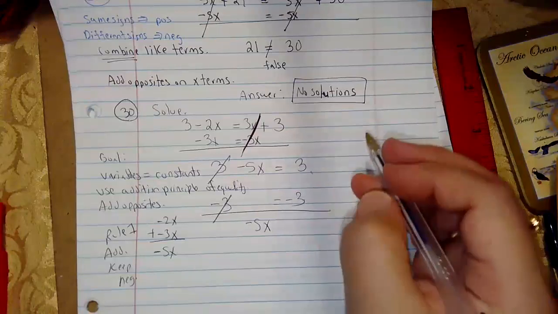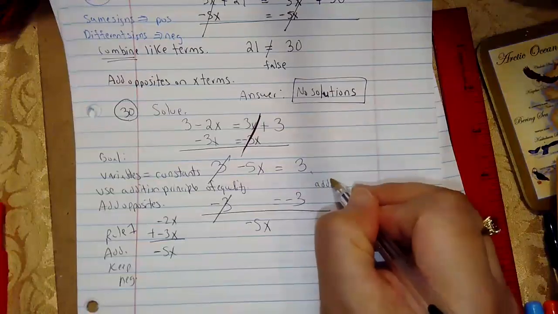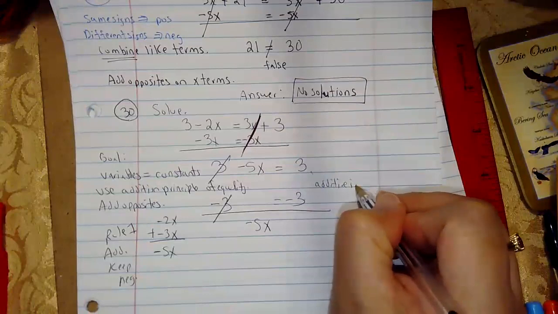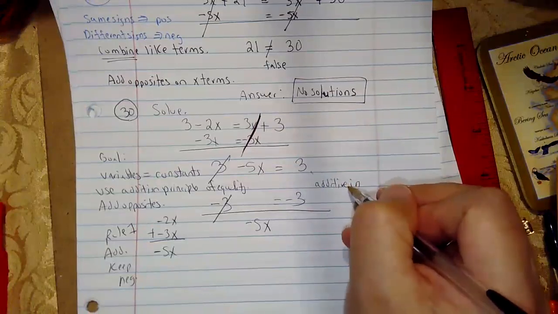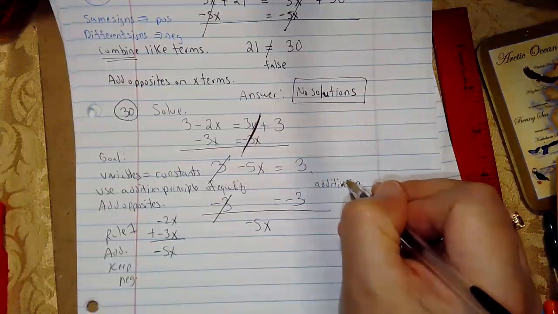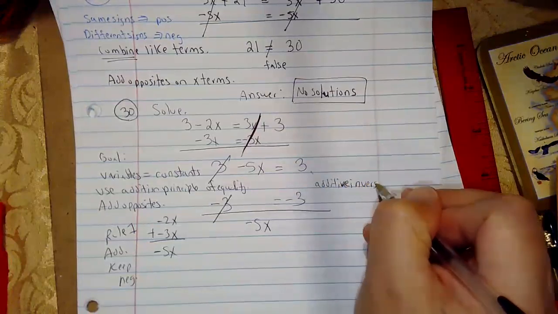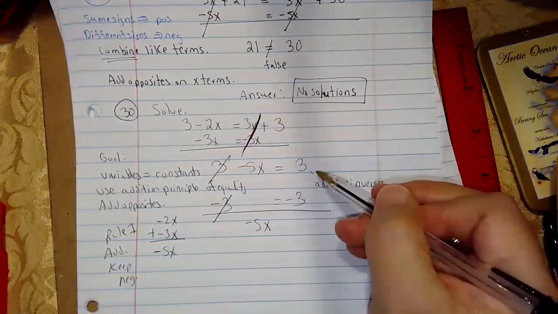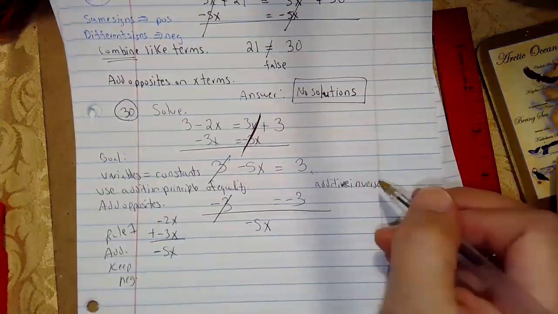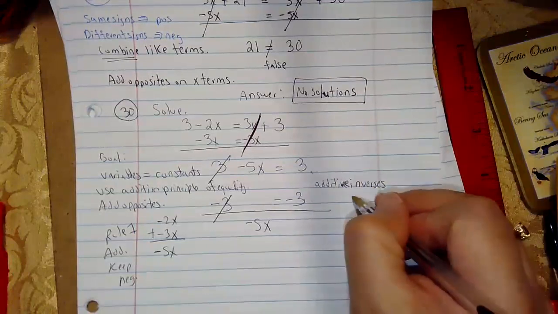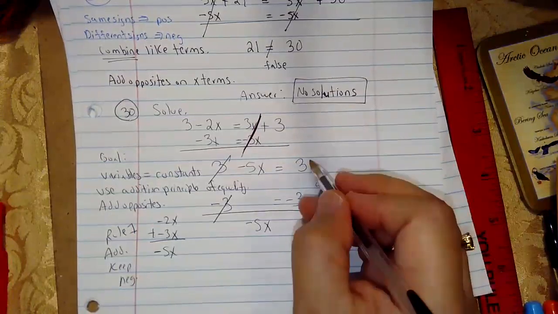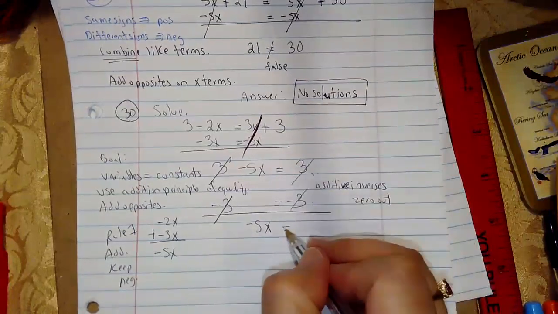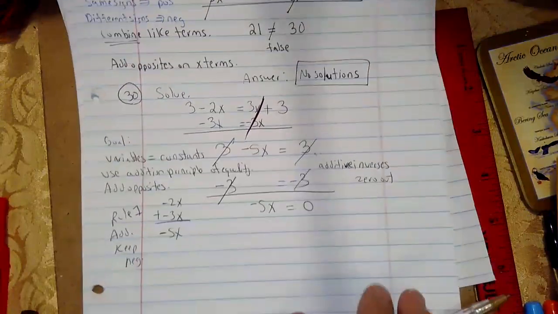Remember that additive inverses zero out. A number plus its opposite zeroes out. So this equals 0.